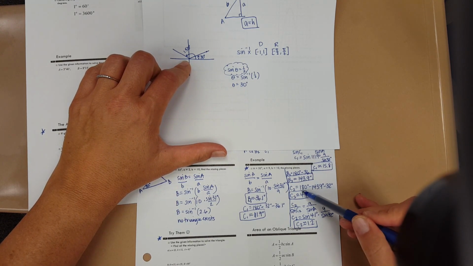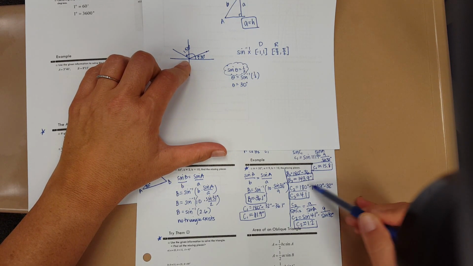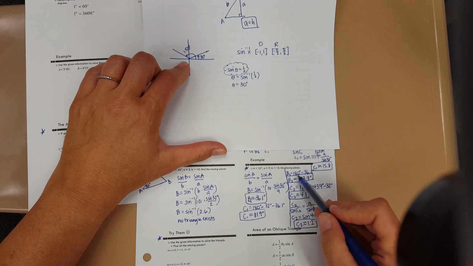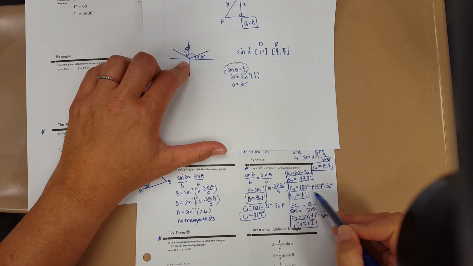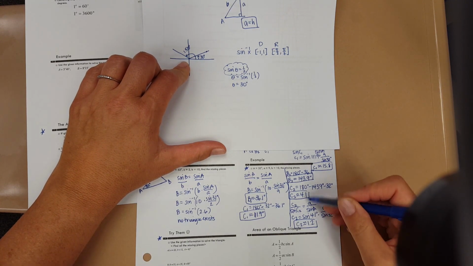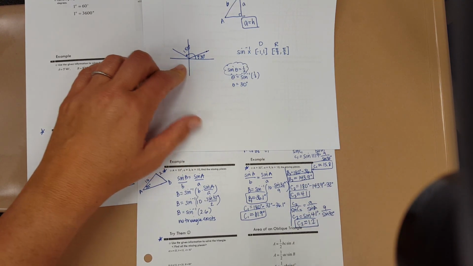This 180 degrees is coming from the sum of the angles of a triangle being 180. So I know they're both 180s, but their context is very, very different. This one is finding the quadrant 2 obtuse angle. This one is finding the missing angle from a triangle. Two totally different things, so be careful. This tends to be where the errors are, okay?